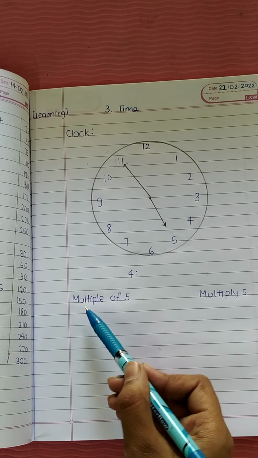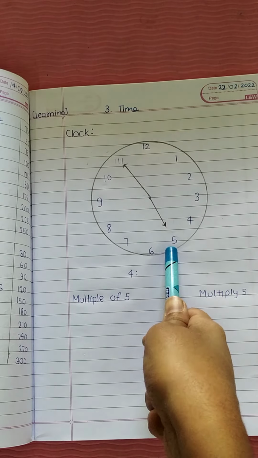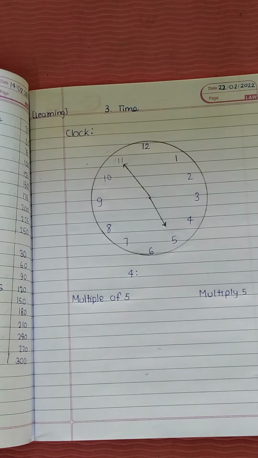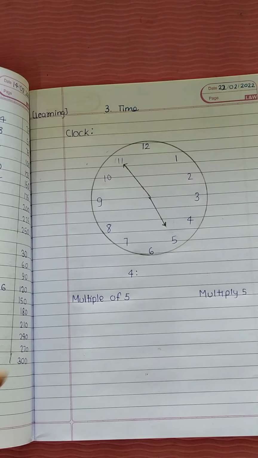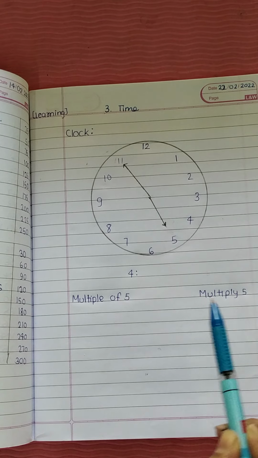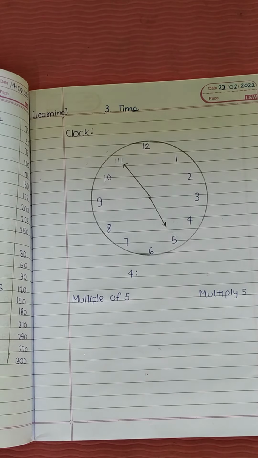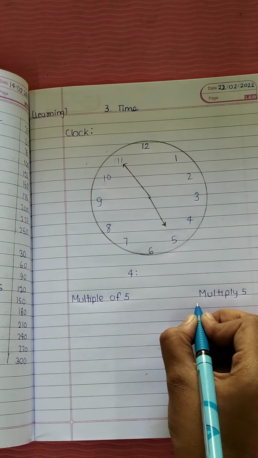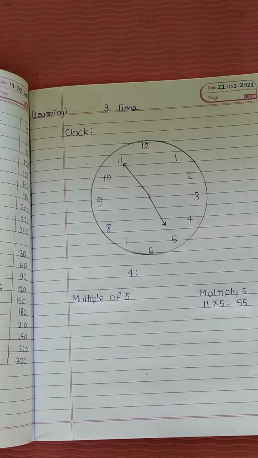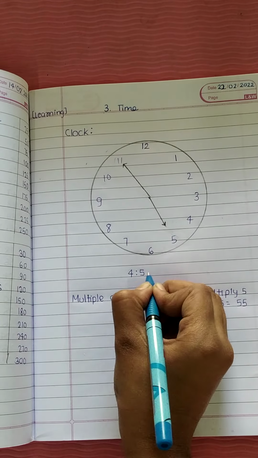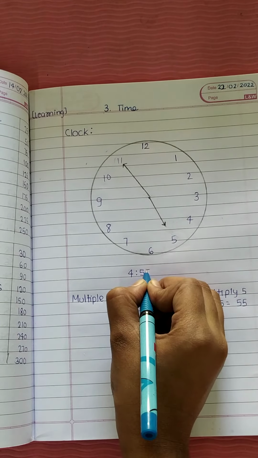So multiply by 5 is used whenever you show or tell how you are measuring the time. Wherever you use it, multiply by 5. See, if I take 11, it's pointing at 11, so 11 into 5 will give me 55. So you have to write 55.